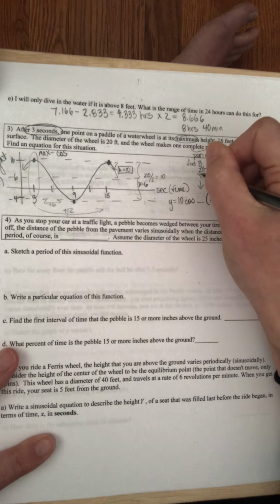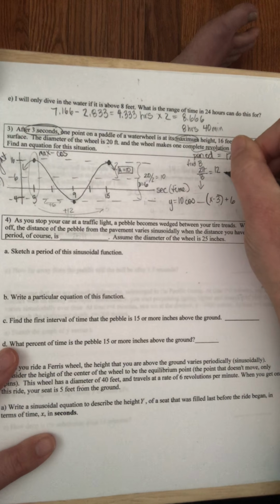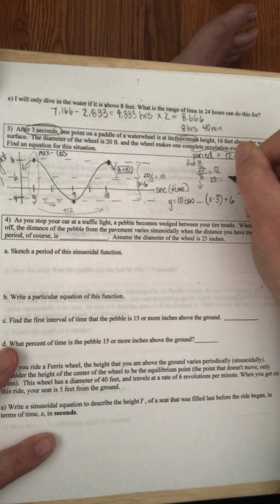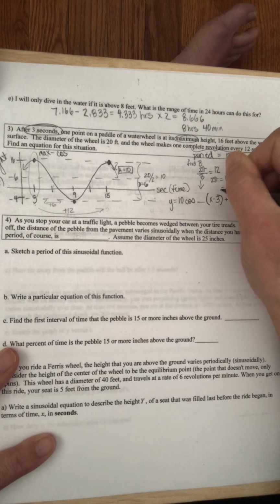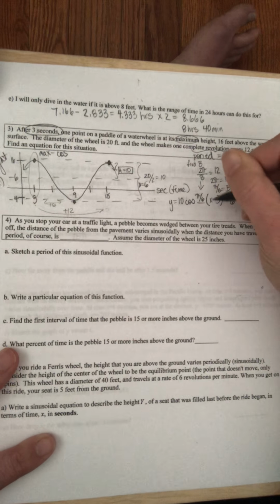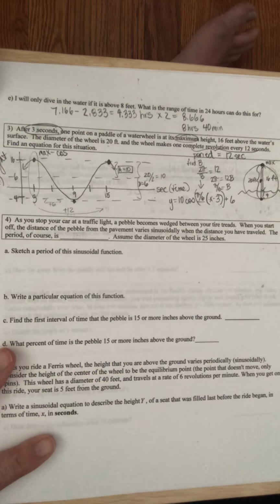So 2 pi over B equals, and we said our period, our full rotation, happens in 12 seconds. So if I cross multiply, I get 2 pi equals 12B. Divide by 12, and B is pi over 6. So that is the coefficient to this quantity, and you can leave that in factored form.